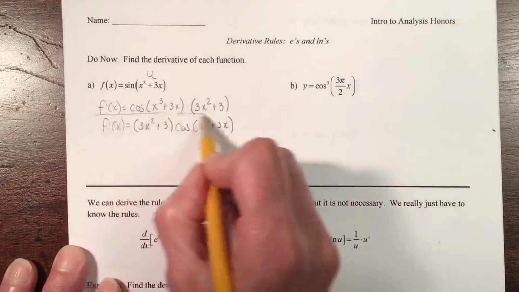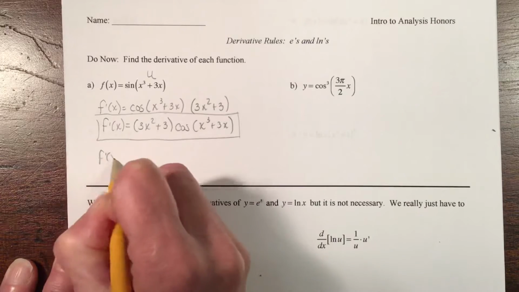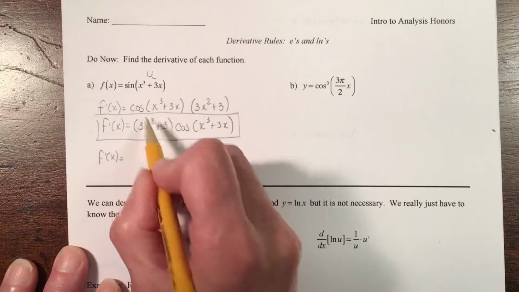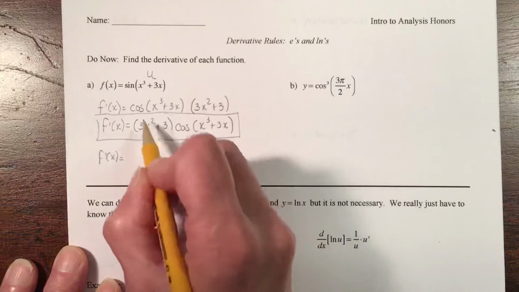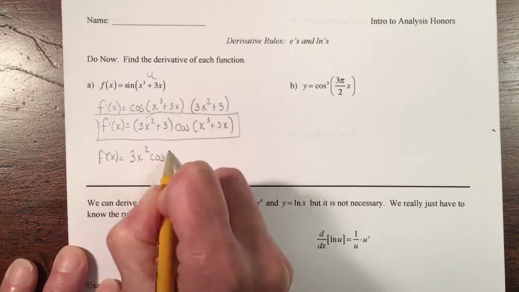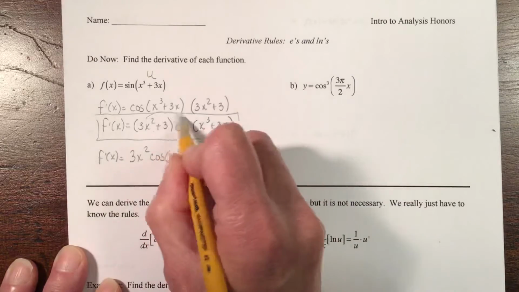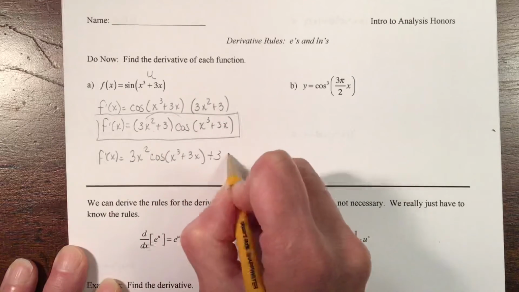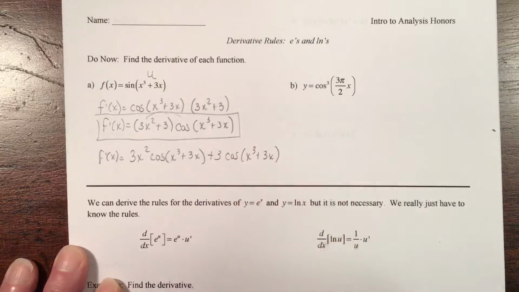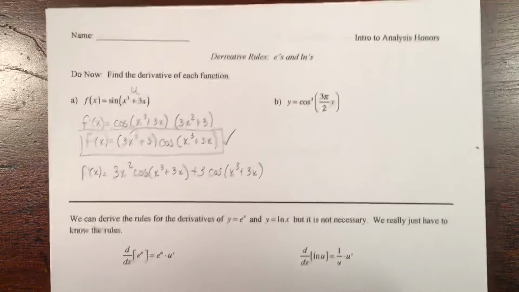In some of your textbooks, or in higher classes, you may even go a step further, so I'm going to show that to you. But at this point, getting that far would be great. Let's say we wanted to distribute this binomial onto our trig function. I would take 3x squared cosine of x cubed plus 3x plus, now I would distribute this onto my second. And there you have it. But at this point, the earlier form would be our preferred method of writing our answer.